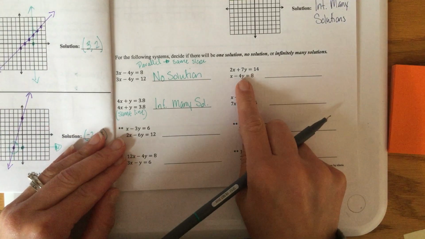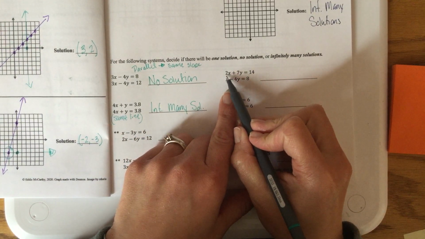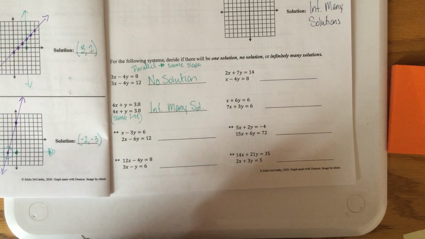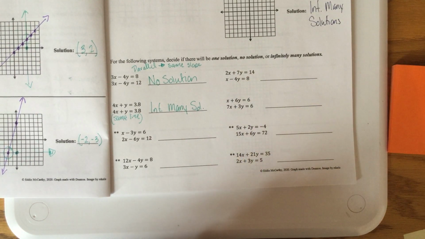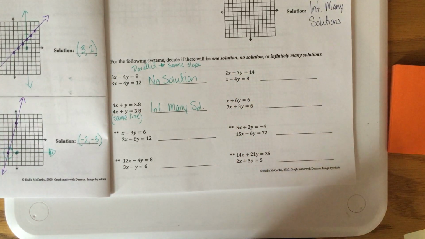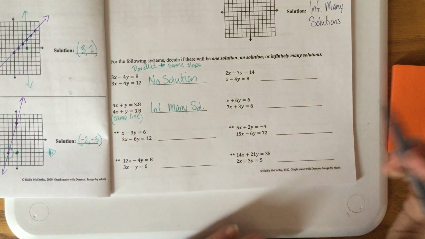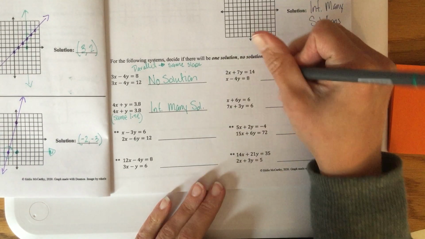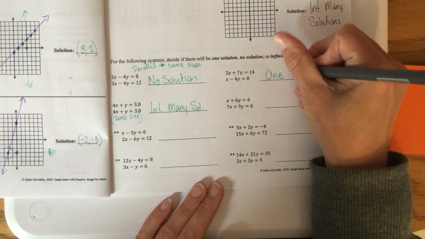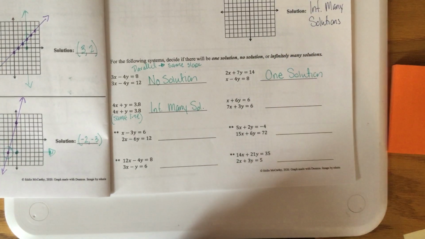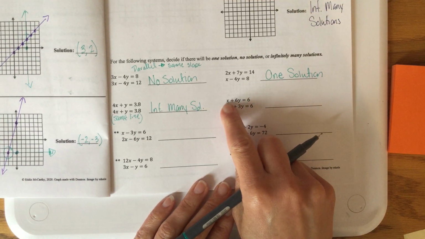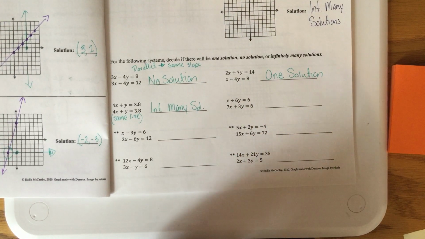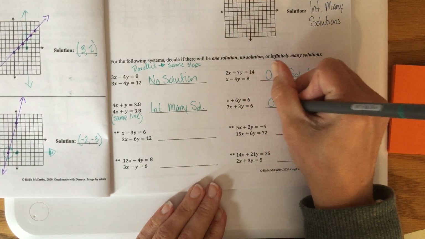Okay, so I'm going to jump up to this example right here. Now this example, if you look at it, they are different equations. Okay, the next thing you want to look at is, could one of them be divided, every term be divided by the same factor? And for example, in this one, 2, 7, and 14, they do not have a factor that they all can be divided by. So if you can't simplify it, they aren't the same line, you're not going to get the same slope, you can reason that it's only going to be one solution. Okay. And that's the same thing with the next one. You can't simplify it. They don't have the same x and y coefficients. They don't have all the same answers. So we know this one's going to be a one solution.